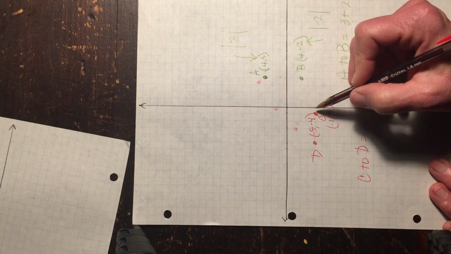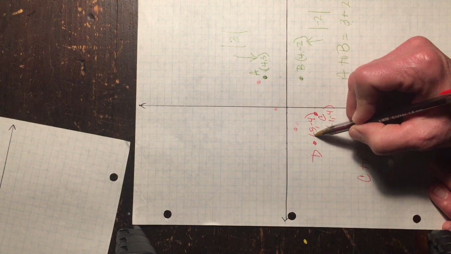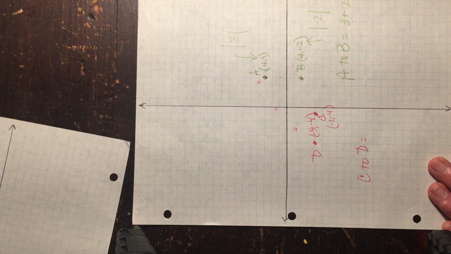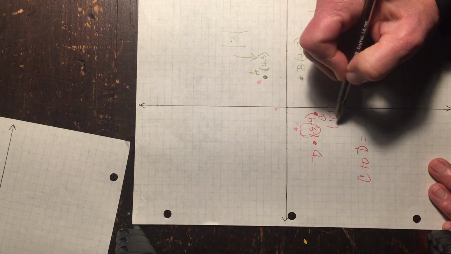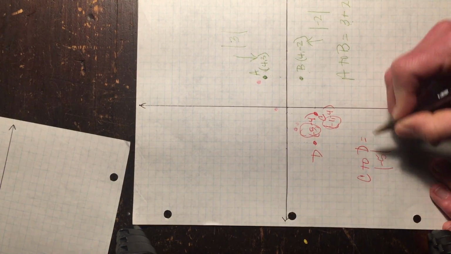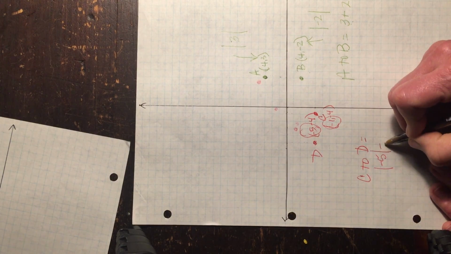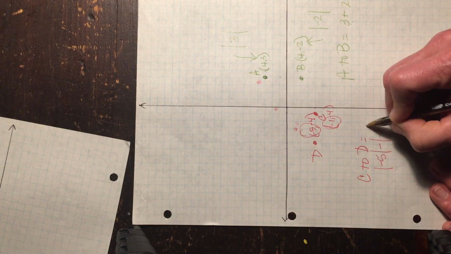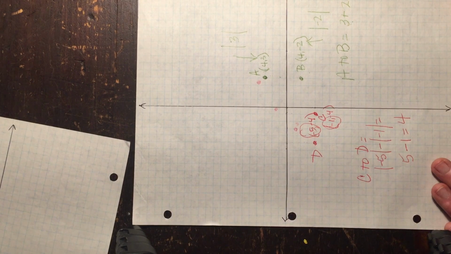Well, what would we do here? We could count it. We could say 1, 2, 3. There's 4 units between them. Well, how did we get that? We looked at the difference between the absolute value of their x coordinates. So we would say the absolute value of 5, because this is this location here, minus the absolute value of -1 means 5 minus 1, which equals 4. That is how you find distance on a coordinate plane.